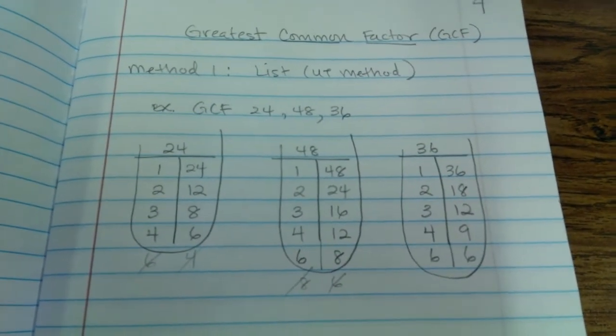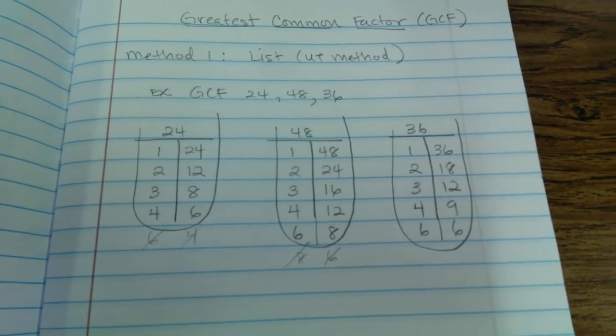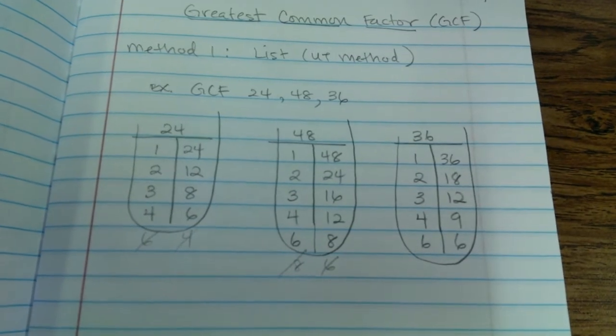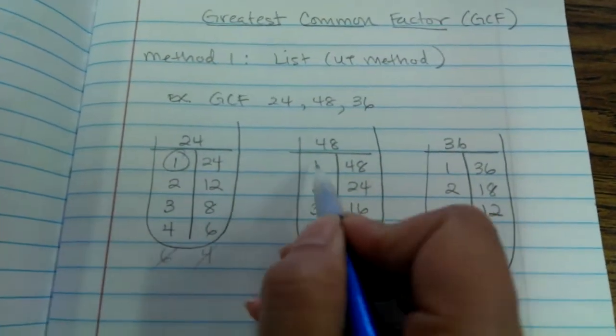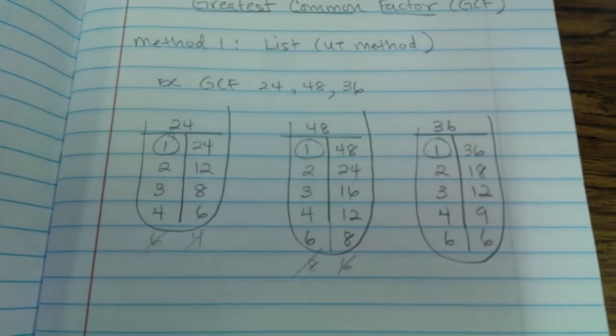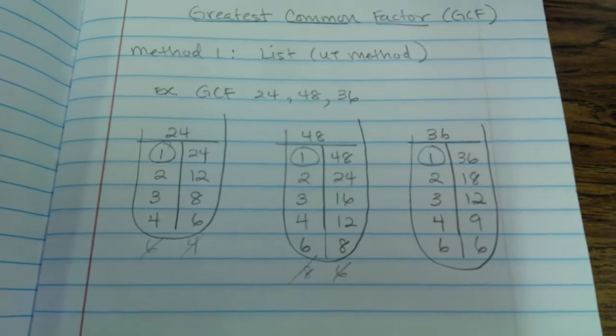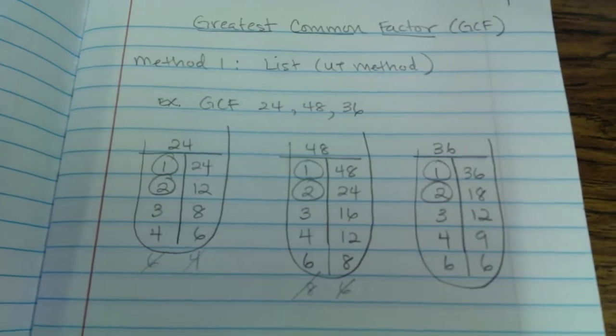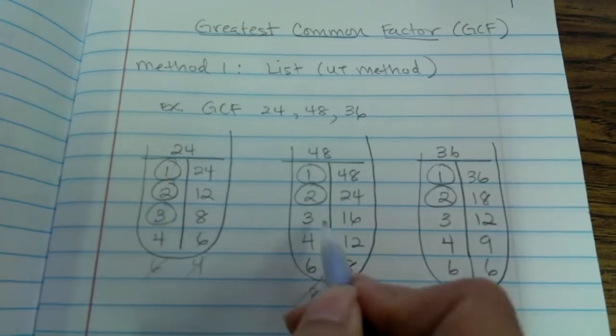So now let's look for all the common factors first. What factors do they have in common? What are they all divisible by? Well, they're all divisible by 1. But all numbers are divisible by 1, right? 1's a common factor for all numbers. They're all divisible by 2. They are all divisible by 3.